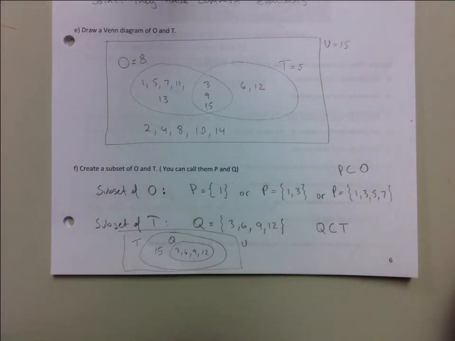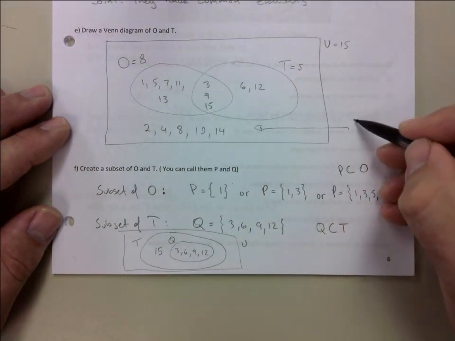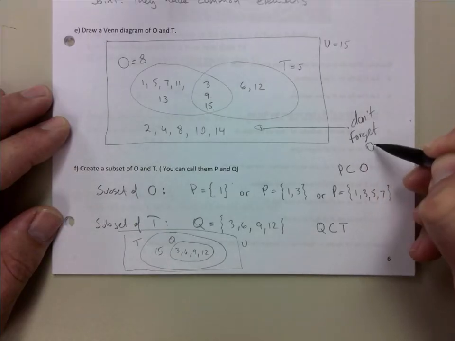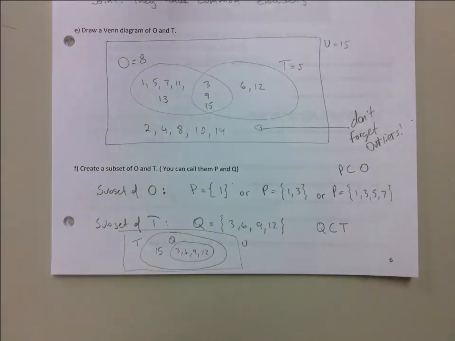Fun stuff, I know. I will make a note here for you. As you flip through it, don't forget outliers. Always check. Will there always be outliers? No. There could be instances where there are no outliers. Everything is taken care of in one of the groups. Okay.